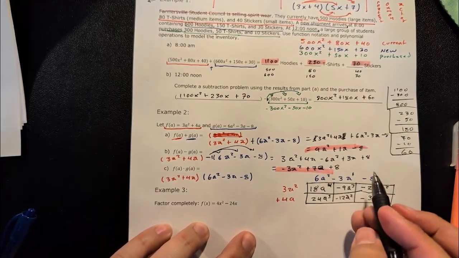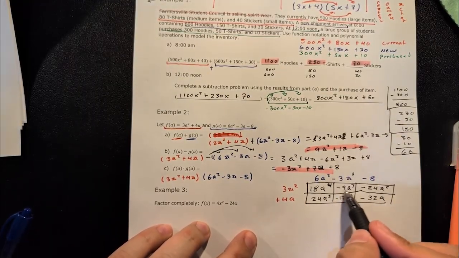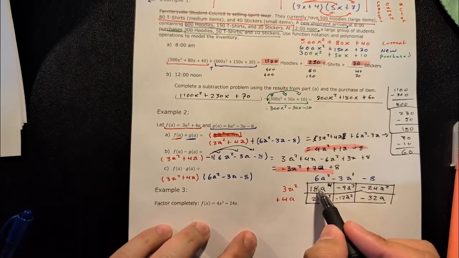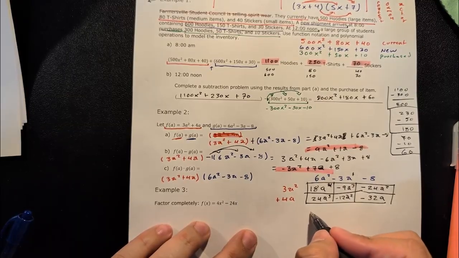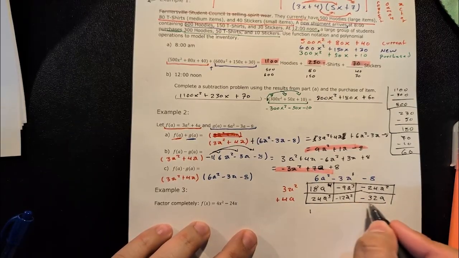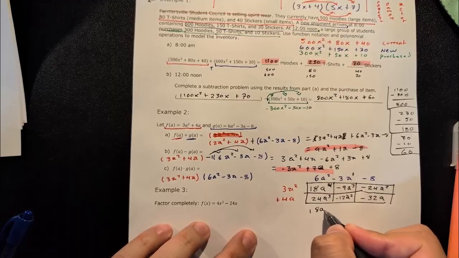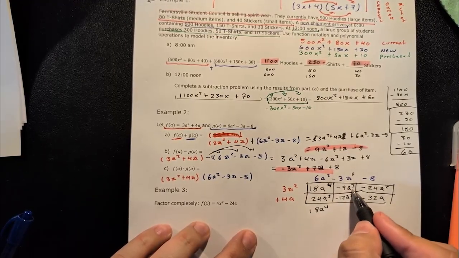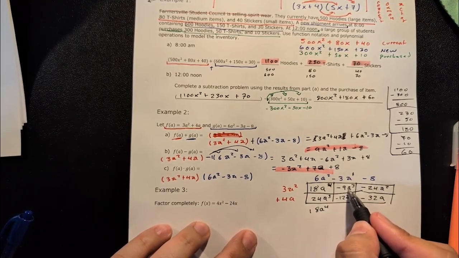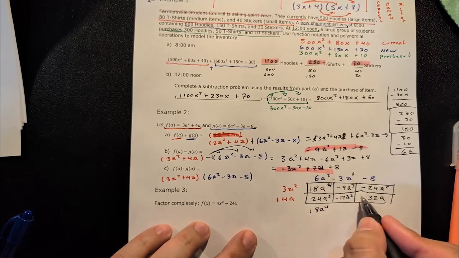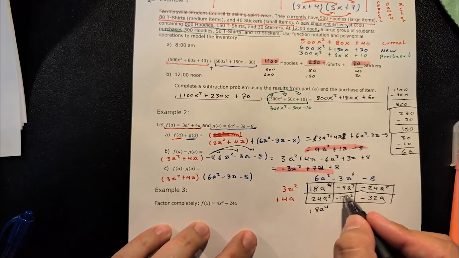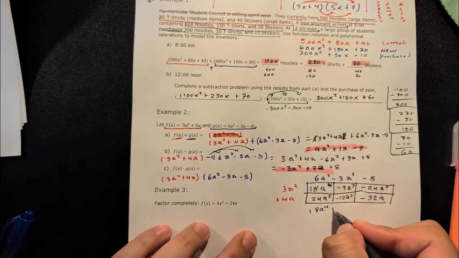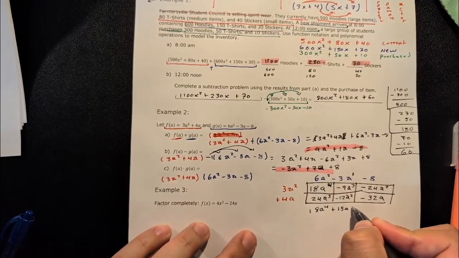Okay, and to finish up the box method, I just add up my terms. So here, top left, I have 18a to the 4th. Well, do I have any a to the 4th? No. So I have 18a to the 4th. And now I'm going to do the next one. Negative 9a to the 3rd. Do I have any other a to the 3rds? This one. Okay, so if I add these up, I get positive 15a to the 3rd.